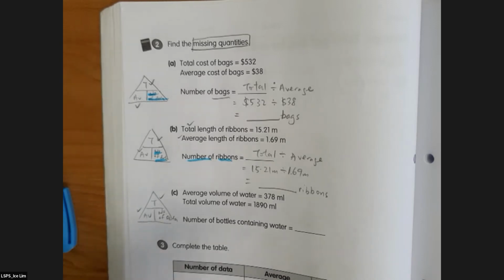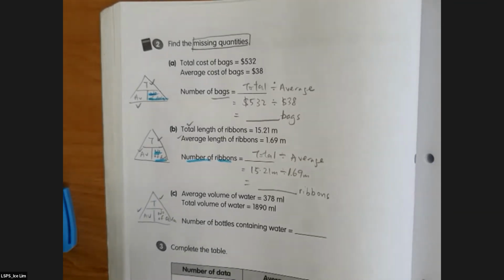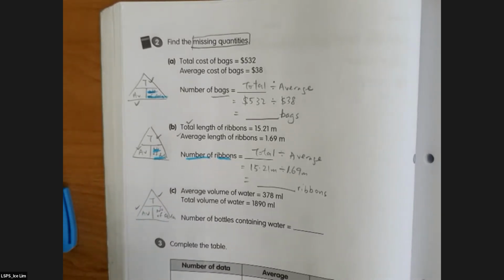Next year, in primary 6, you will learn speed. Speed is a relationship, how fast something moves. It's a rate. So what is the relationship? Kilometers per hour.